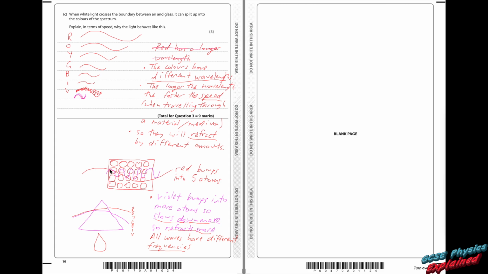We can see red light has got a long wavelength. As it's travelling through, let's say this is glass, it bumps into 5 different atoms. However, the violet light, because it's got a much shorter wavelength and a much higher frequency, it's vibrating more, and therefore it hits more atoms, okay? Now, if the violet bumps into more atoms, it's going to slow down more. And if it's coming into a material at an angle, it's going to refract more as it slows down.